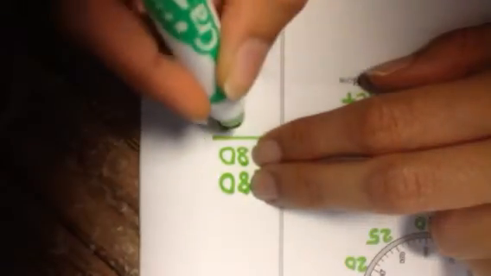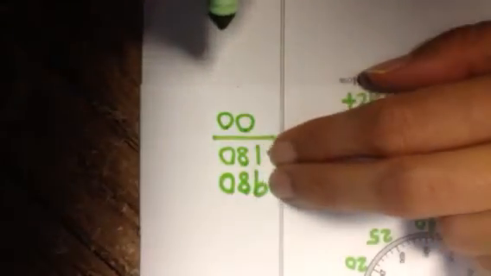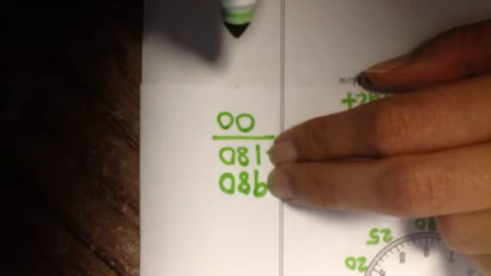0 take away 0 is 0. 8 minus 8 is 0. And 9 minus 1 is what? 8. Are we done? Oh no. We have to subtract what? 406. So I'm going to take that 800.